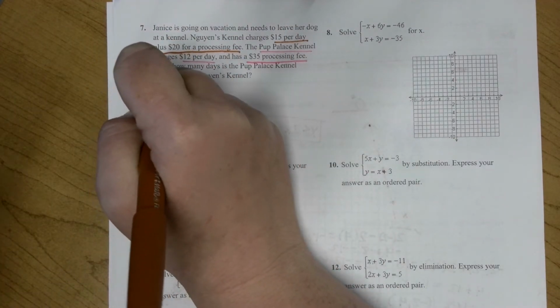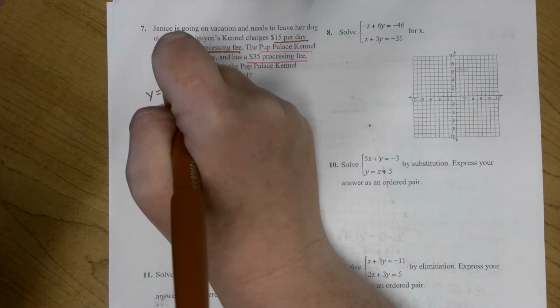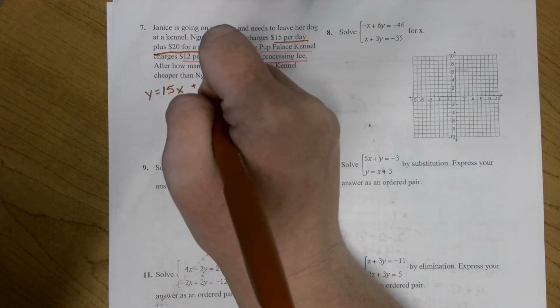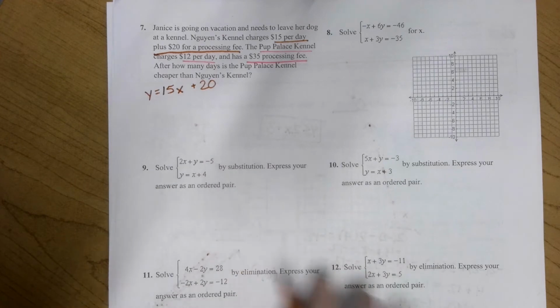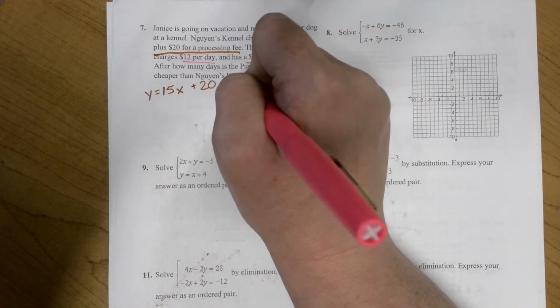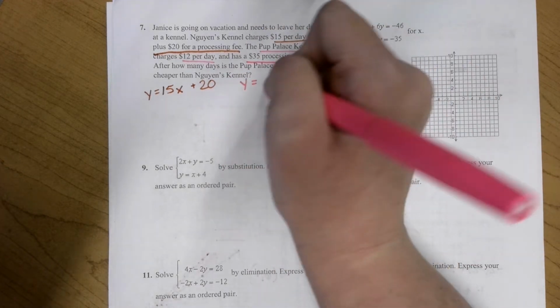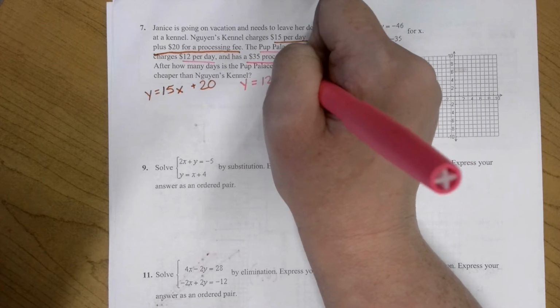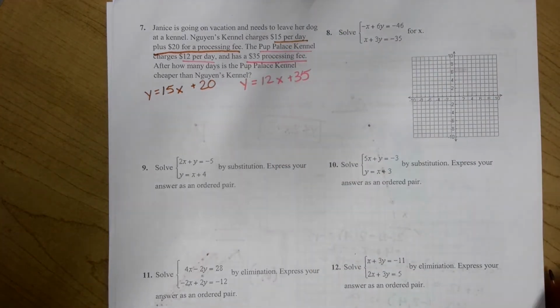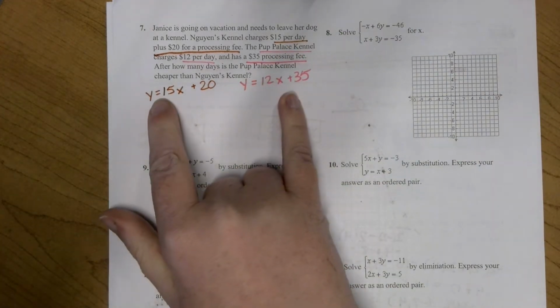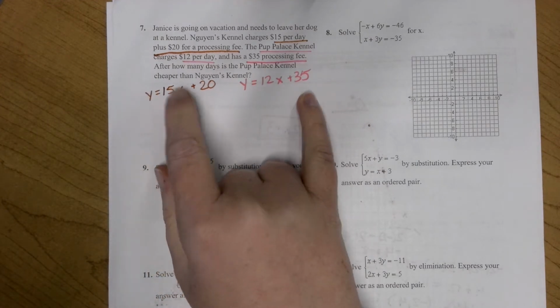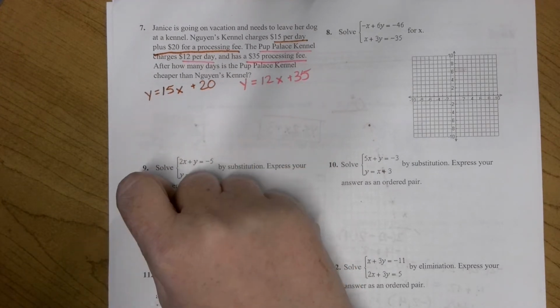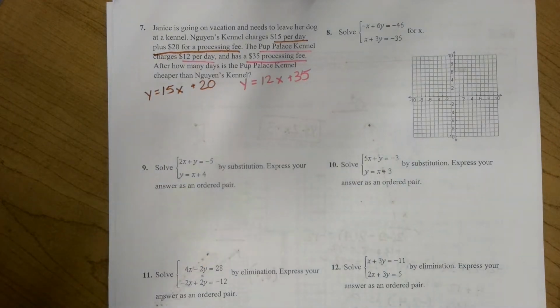Okay, so for my first kennel, we'll do y equals 15x, since it's $15 per day, plus a $20 processing fee, so plus 20. Okay, Pup Palace is going to be the same setup. It's going to be y equals 12x, since it's $12 a day, plus the $35 fee. Again, this is an easy one to do substitution on. This is an easy one to graph. I don't have a graph on me though, so we'll do substitution.